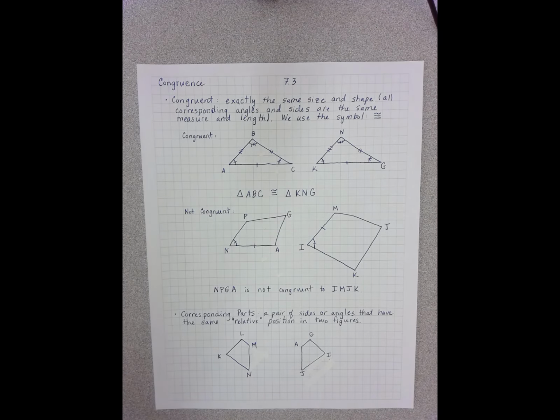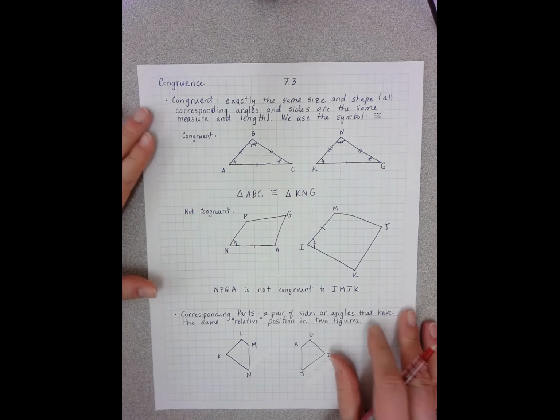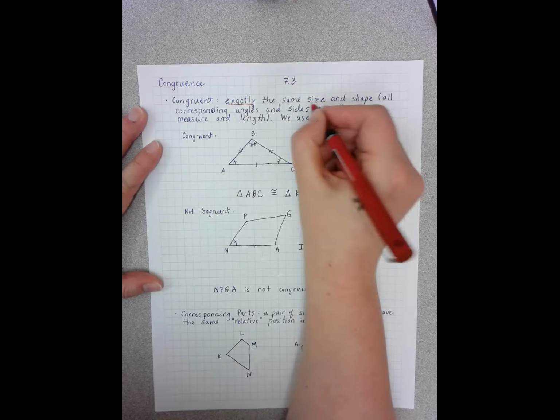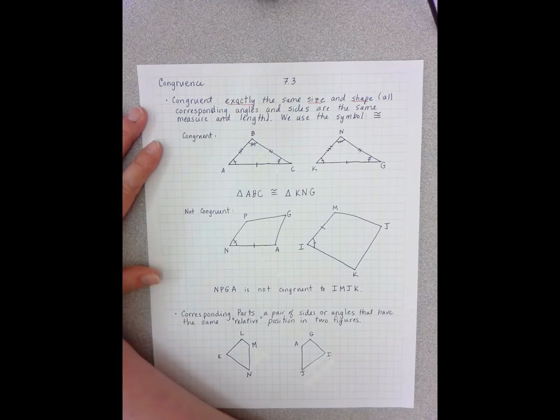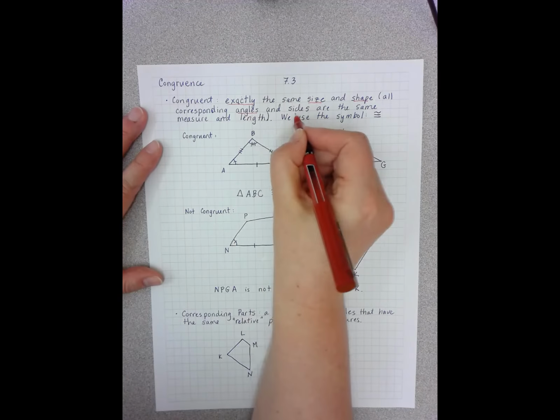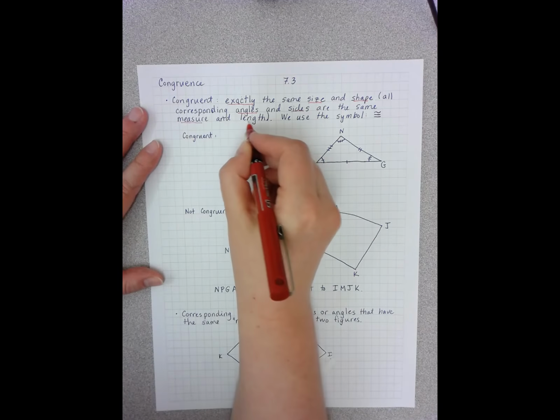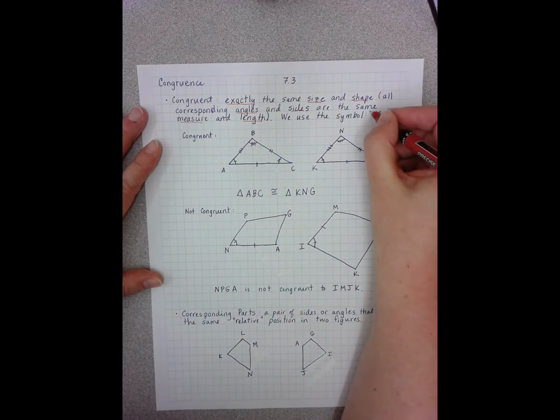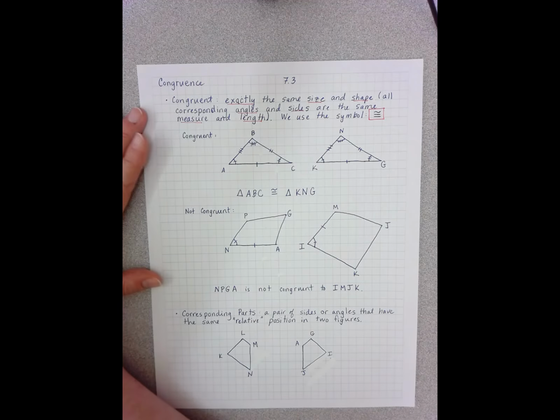These are the notes for 7.3. This was the section where you started talking about congruence. So congruence is when you have exactly the same size and shape. And we talk about angles and lengths having the same measure. Sorry, angles and sides having the same measure and length. And the symbol we use for congruence is an equal sign with a squiggle on the top.